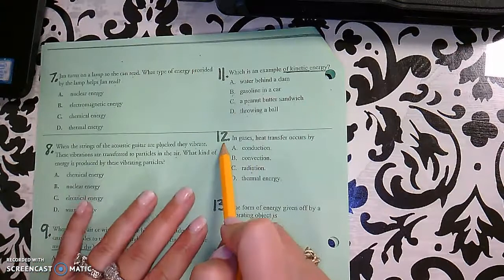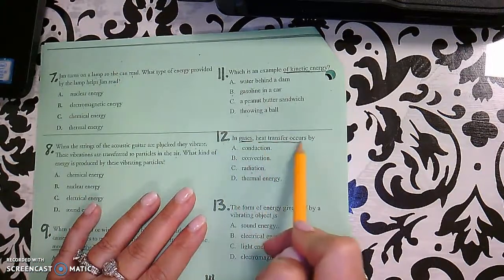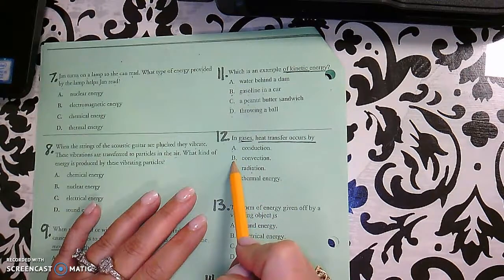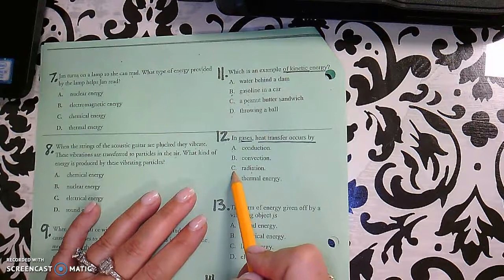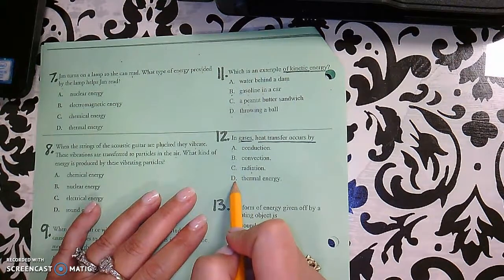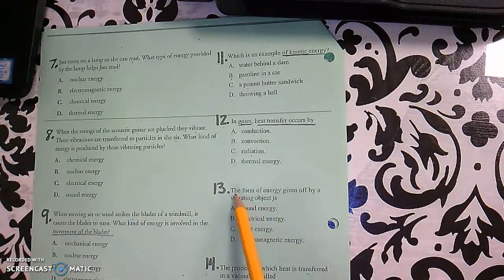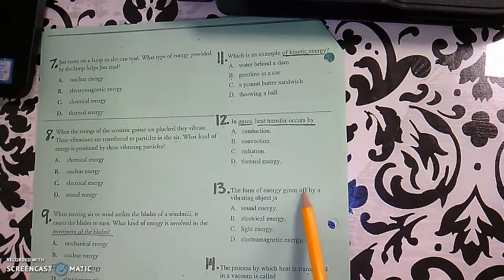Number 12. In gases, heat transfer occurs by A, conduction, B, convection, C, radiation, or D, thermal energy. Number 13. The form of energy given off by a vibrating object is A, sound energy, B, electrical energy, C, light energy, or D, electromagnetic energy by a vibrating object.